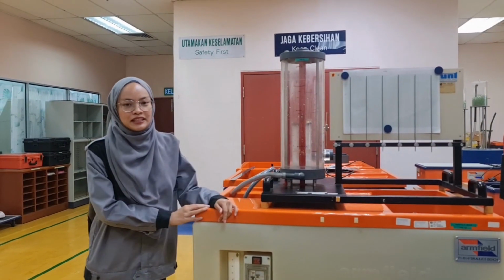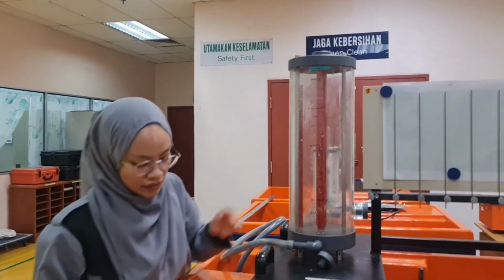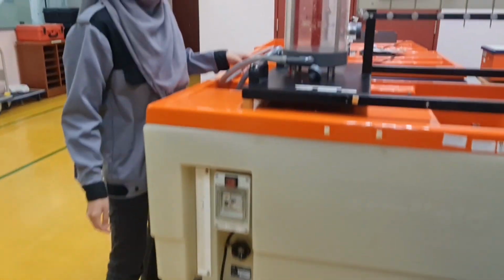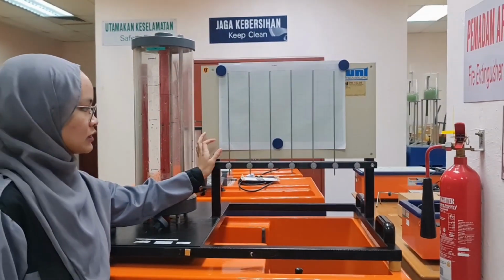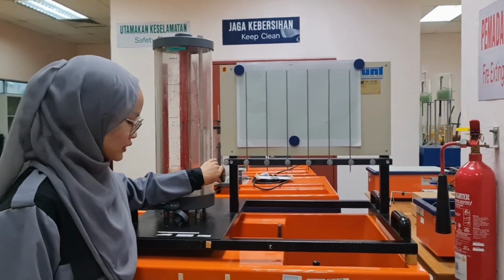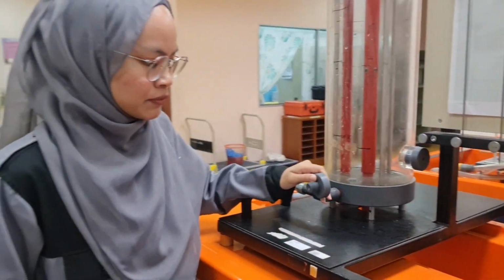The apparatus that we use in this experiment is a reservoir, motor switch, water supply valve, prop board with 6 props, orifice with 8 mm diameter, orifice with 4 mm diameter, and water tank.